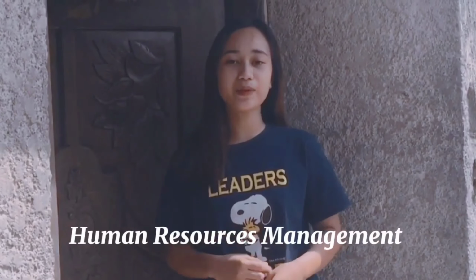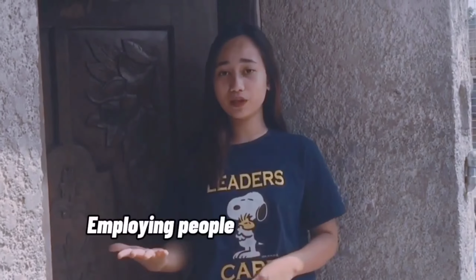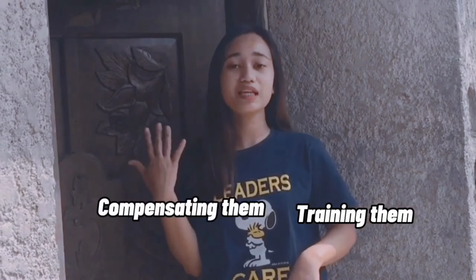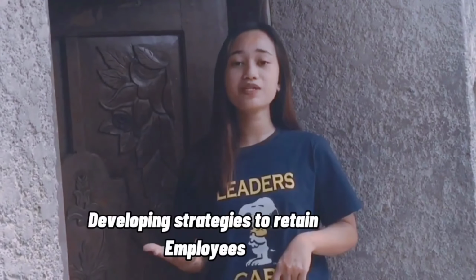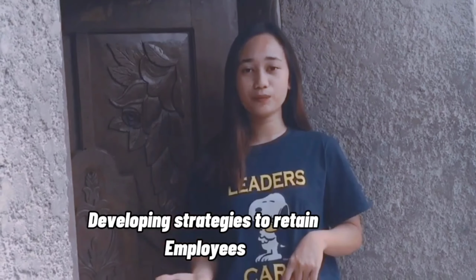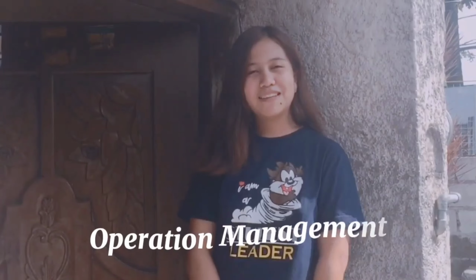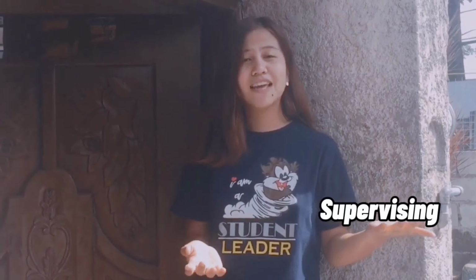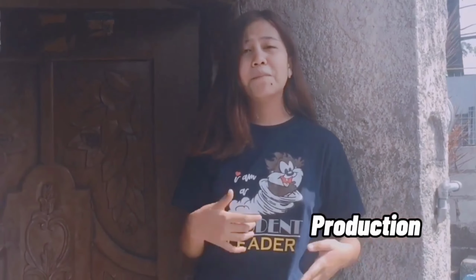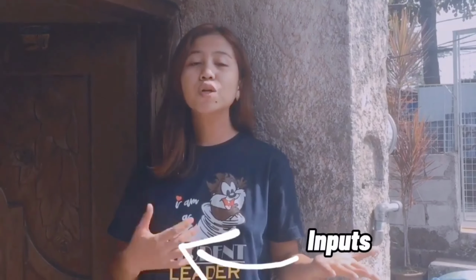Human resource management is the process of employing people, training them, compensating them, developing policies relating to the workplace, and developing strategies to retain employees. Operation management is chiefly concerned with the planning, organizing, and supervising in the context of production, manufacturing, or the provision of services. As such, it is delivery focused, ensuring that an organization successfully turns inputs to outputs in an efficient manner.